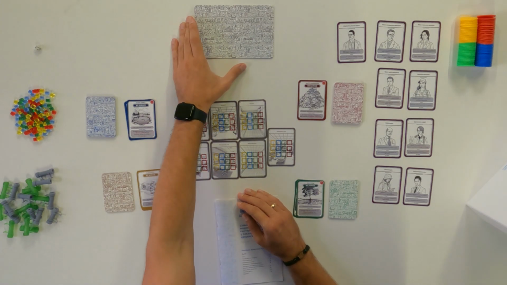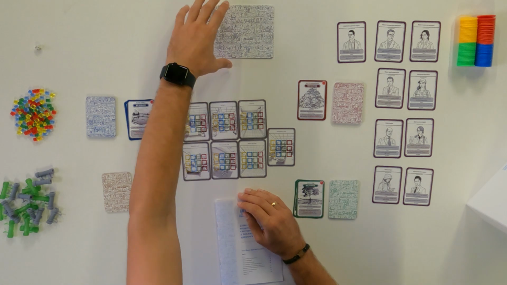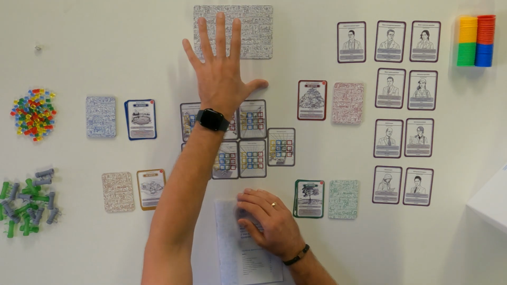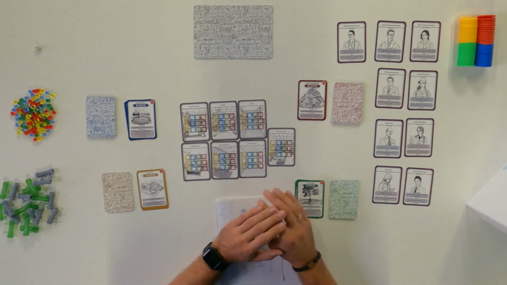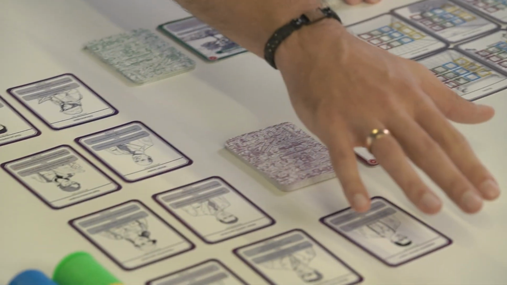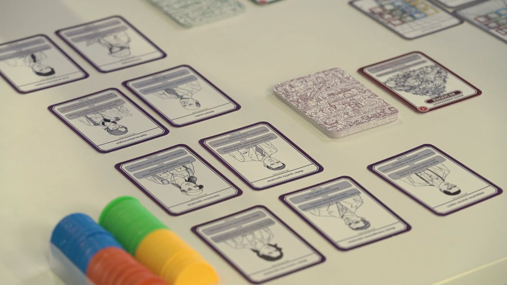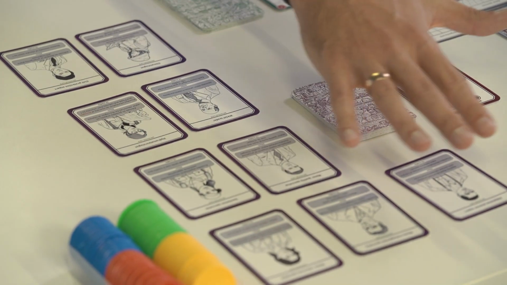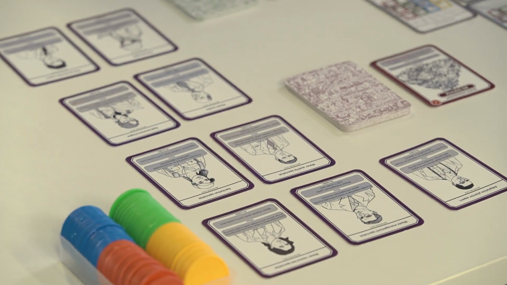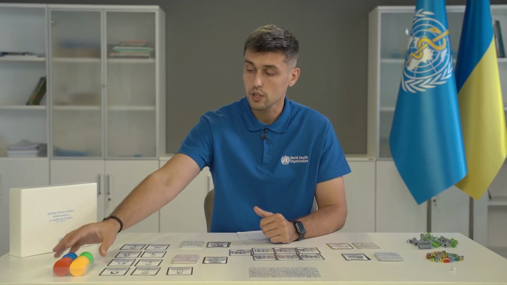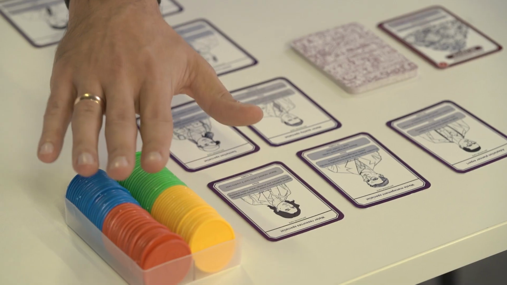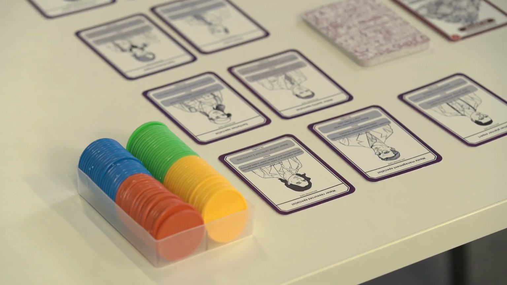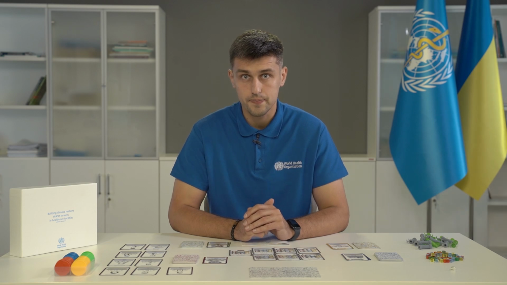Then we have climate events, and as you can see here, the cards of the climate events are hidden from the participants. And also we have here the cards of experts. Those experts will help participants during the simulation. And also we have coins that will represent the credits, the financial resources that participants will have.